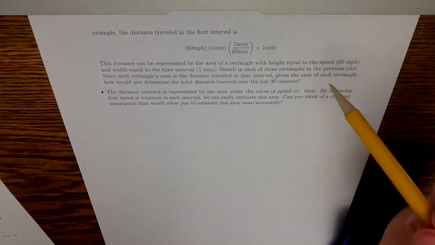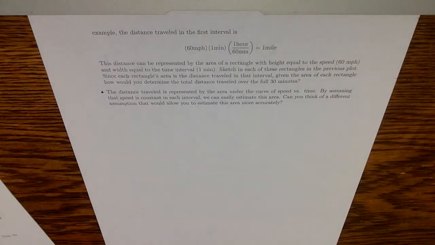Okay? This distance can be represented by the area of a rectangle with height equal to the speed and width equal to the time interval. Sketch in each of these rectangles in the previous plot. Since each rectangle's area is the distance traveled in that interval, given the area of each rectangle, how would you determine the total distance traveled over the full 30 minutes?